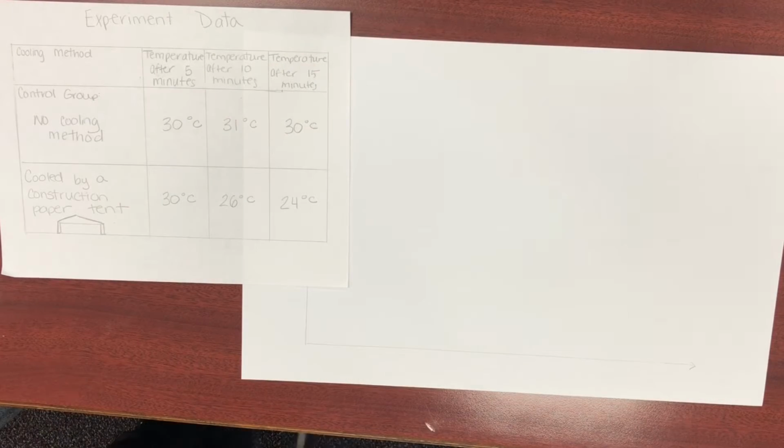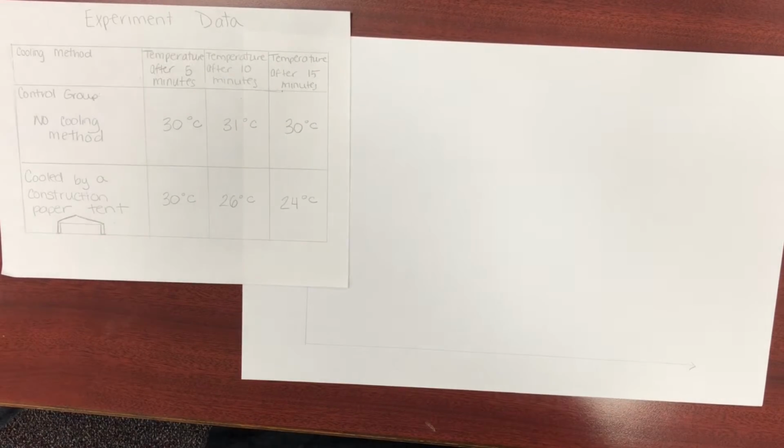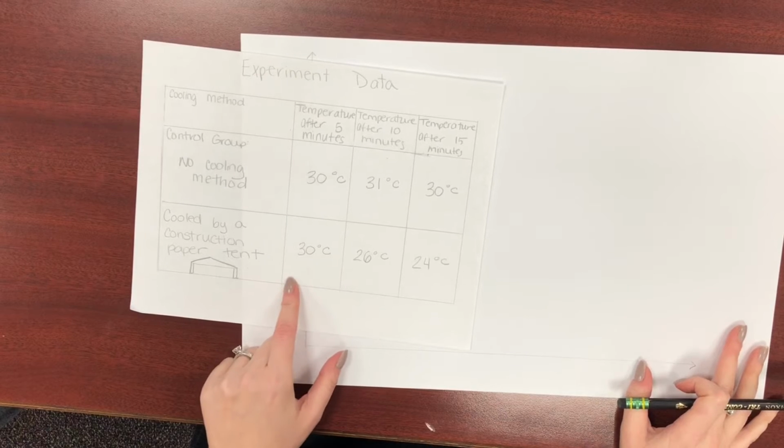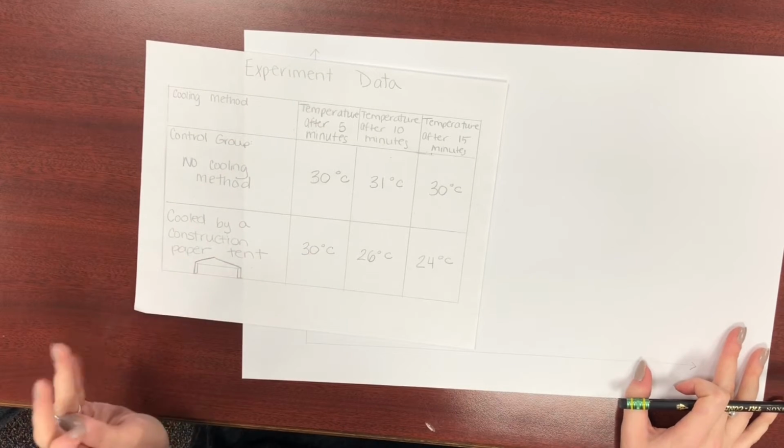All right, so today we are going to work on creating a graph for our sea turtle nesting experiment. You can see here I have my data table all completed. Make sure you have yours with you.